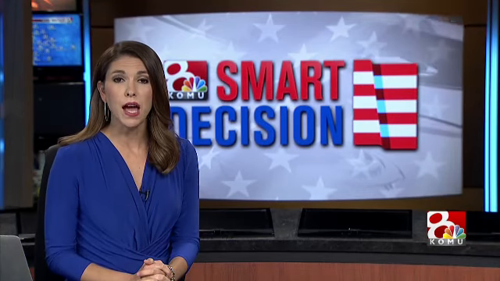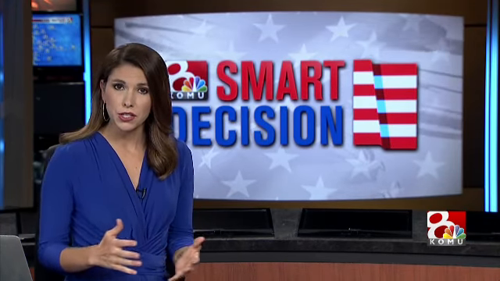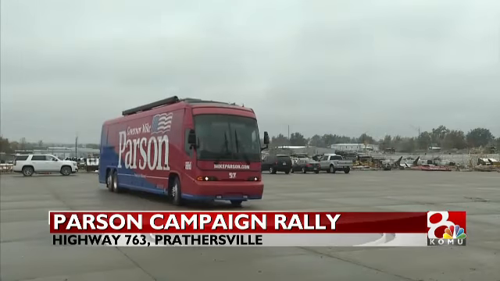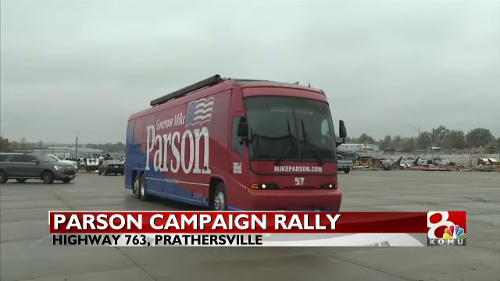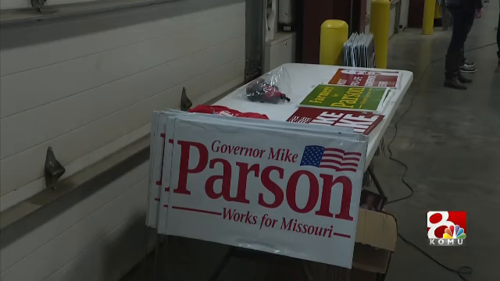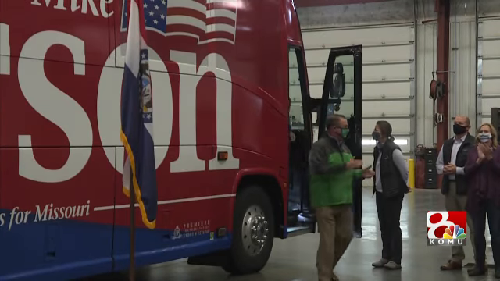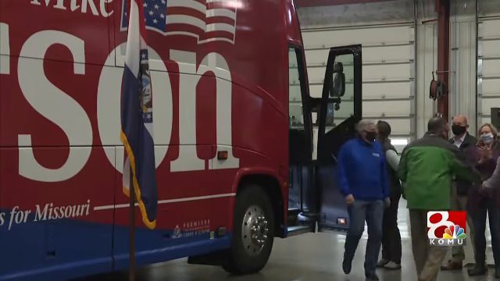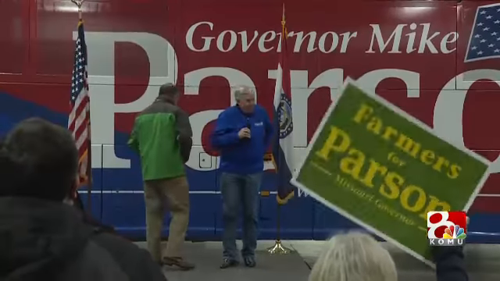Governor Mike Parson stopped in Boone County this morning as Election Day draws closer. The governor was in Columbia, rolled up in his red bus this morning, and was greeted by voters. Parson reminded everyone to vote on November 3rd and endorsed President Donald Trump's re-election. Laura Trump made a special video for Missouri voters encouraging them to vote red down the ballot.